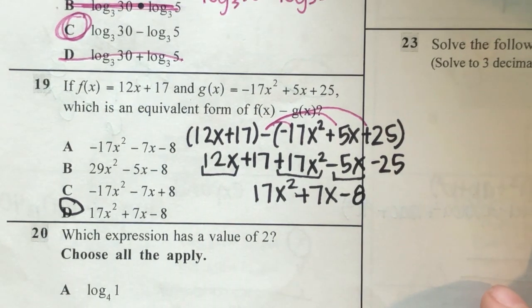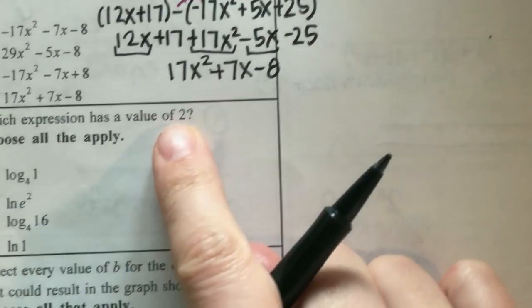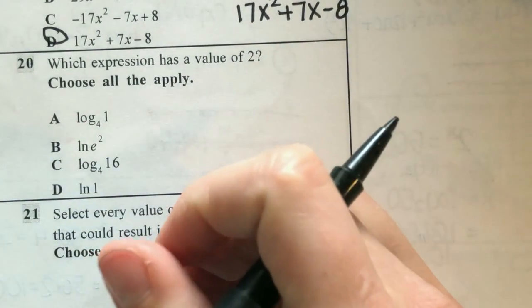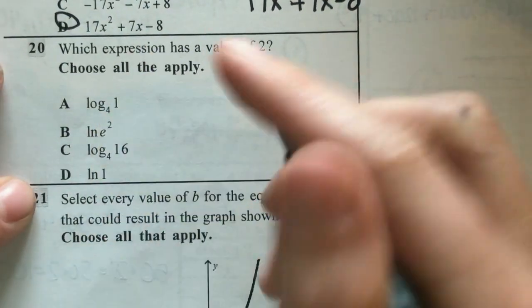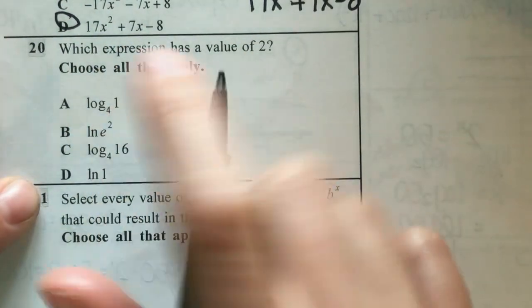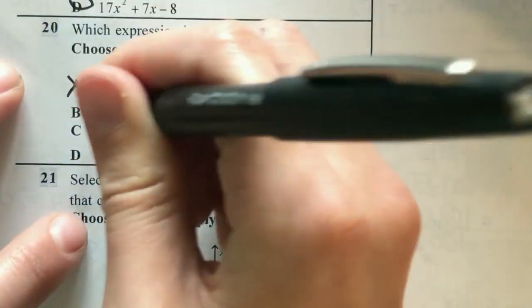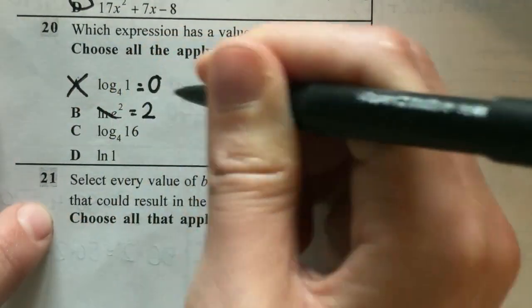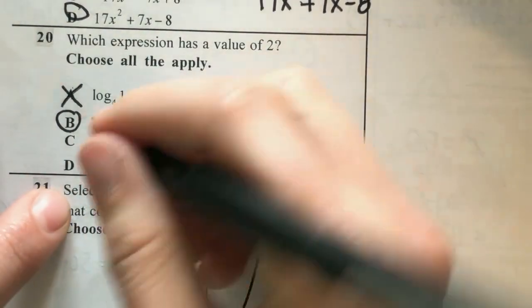Okay. We're almost done with the multiple choice. Number 20, which expression has a value of 2? So we're going to simplify each one of these. So log base 4 of 1 means 4 to what power gives me 1? It's going to be 0. My answer is not A. ln and e are inverses of each other. They cancel out and leave me with my exponent 2. So my first answer that gives me 2 is B.